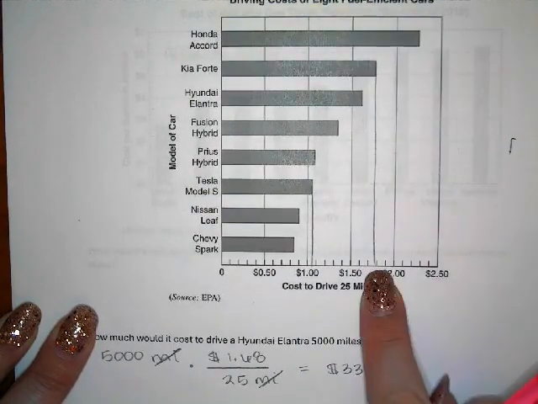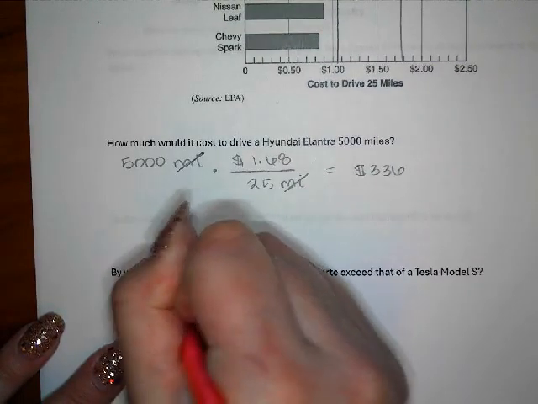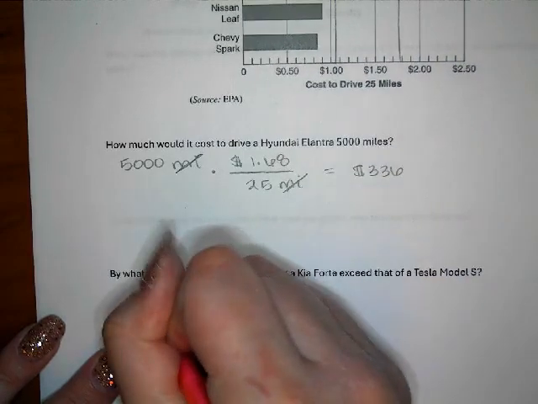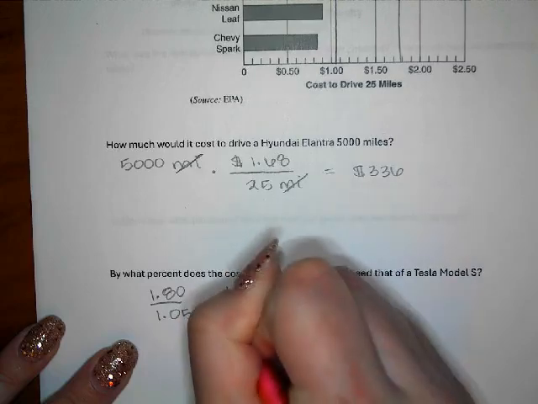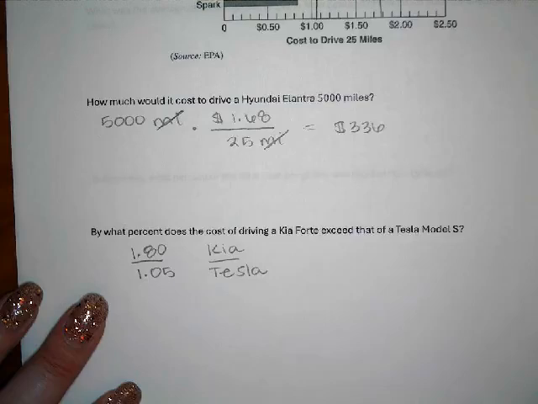So the Kia is about 180. The Tesla is about 105. And this is just like that last page, the problem that we did. So we're just going to divide these.